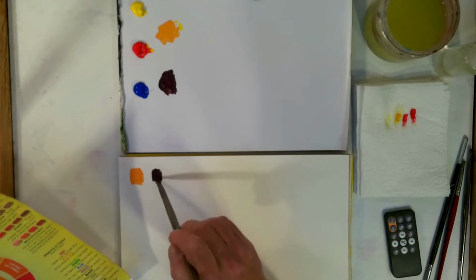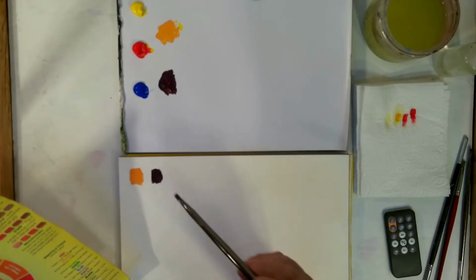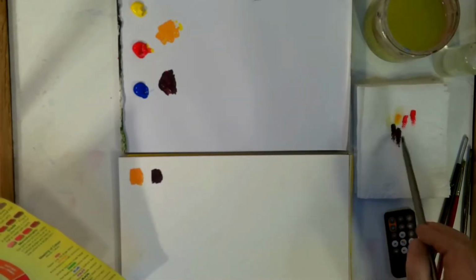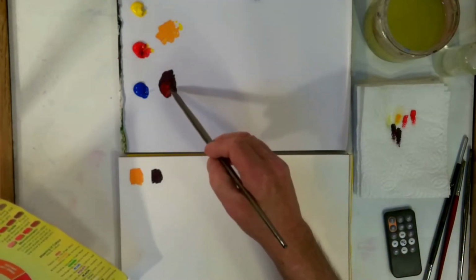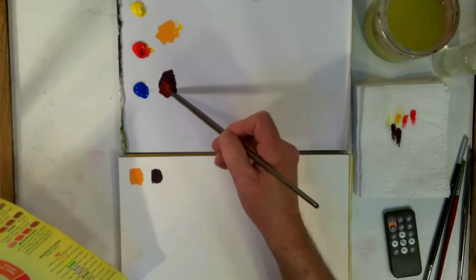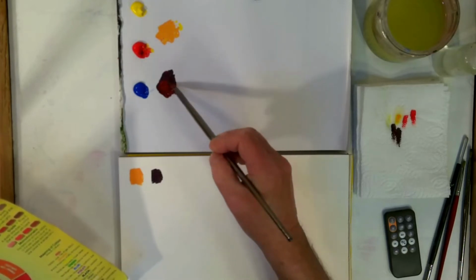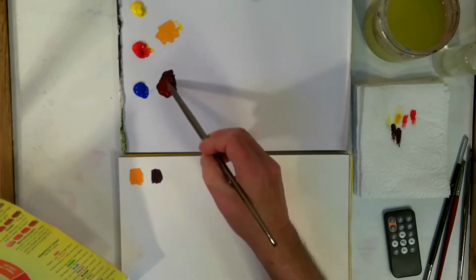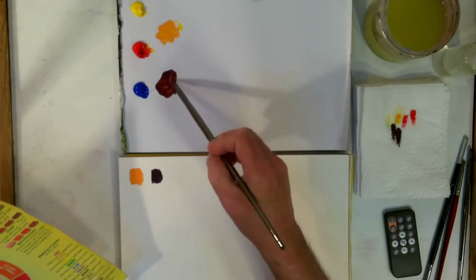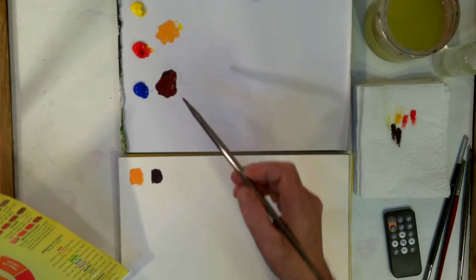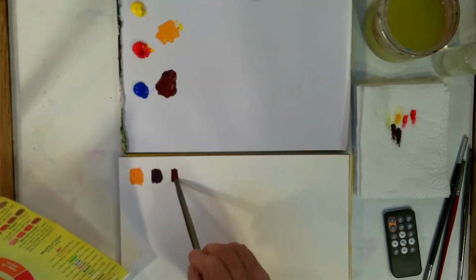So if you see here, it looks almost black, but it is a dark violet. So let's take a little bit more red and add it to it and see what happens. So here we come in with a little bit more red, and then we get a lot lighter violet.